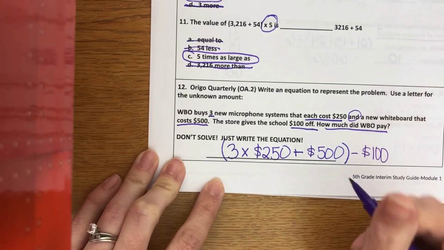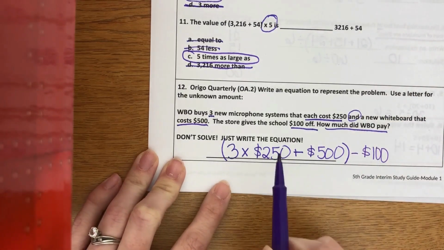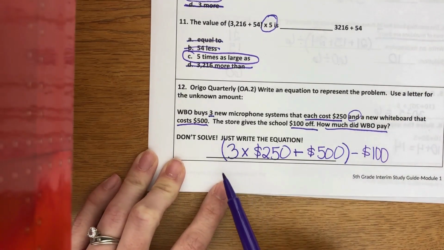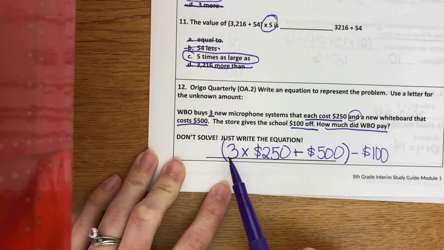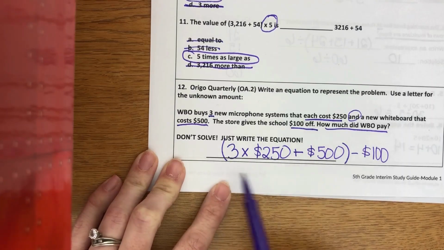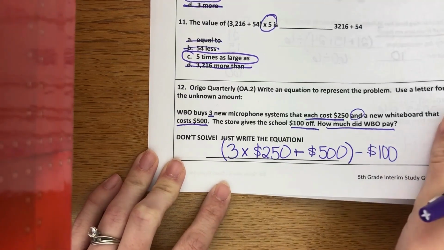We don't have to solve it, we're just writing the equation. I put parentheses around this because all 3 operations need to be done first before we subtract. Almost done.